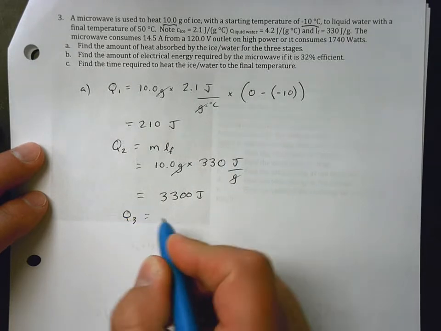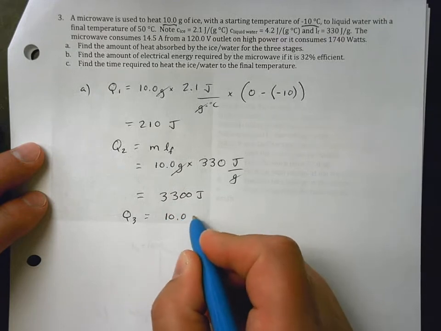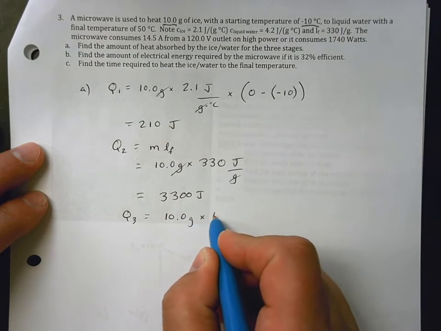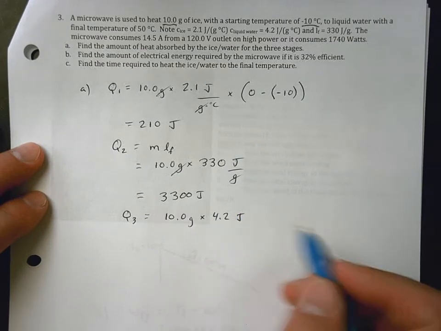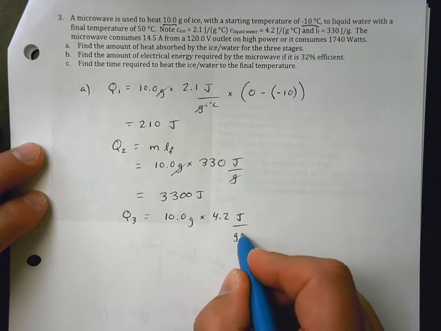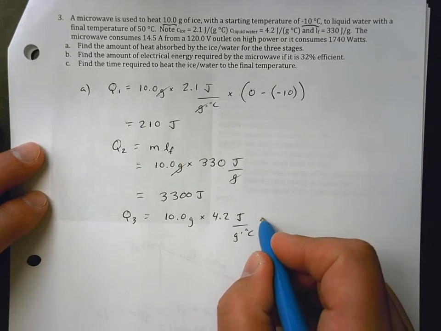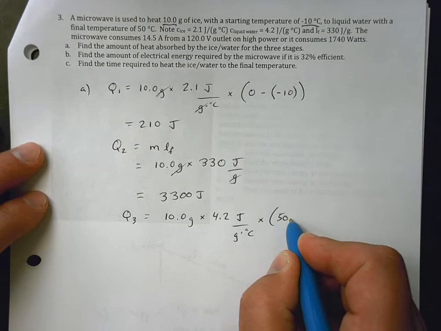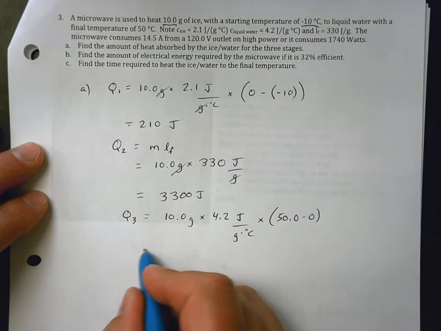And finally, Q3 goes from 0 to 50, so we're doing the 10 grams of the ice multiplied by 4.2. Yeah, I know I rounded because they're normally 4.18, but 4.2 in this one just to get it done faster, make the math easier for your brains, times 50. The one on the exam will give you the numbers as well.